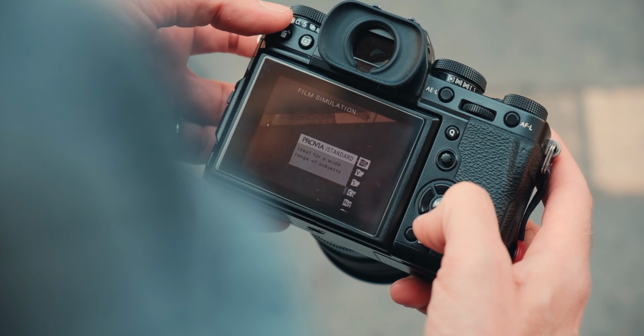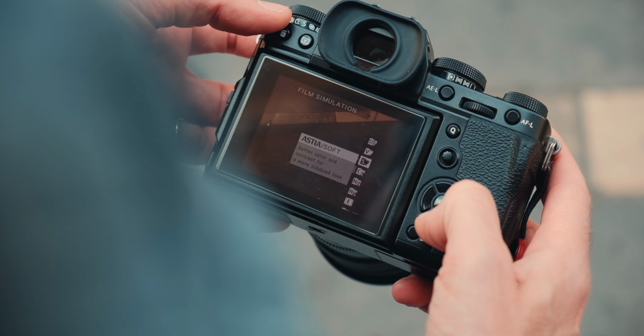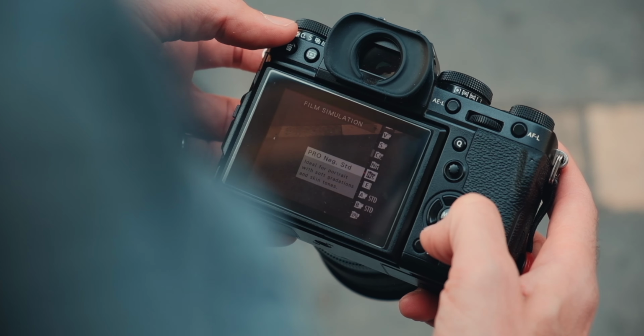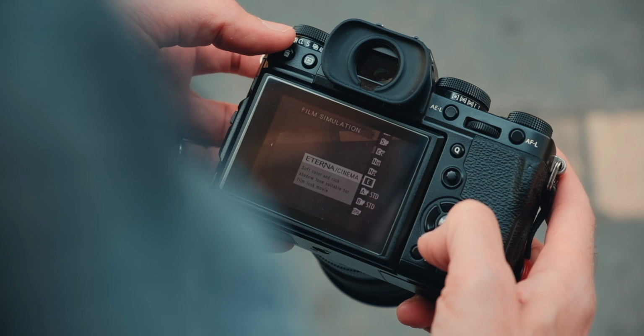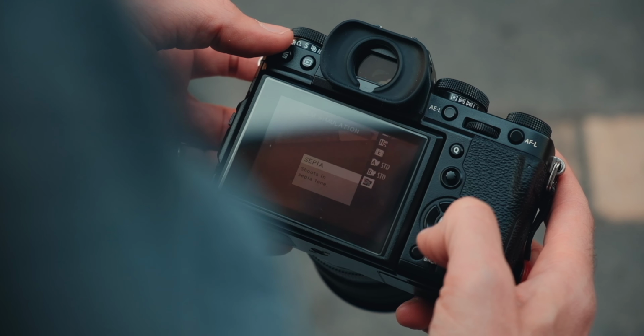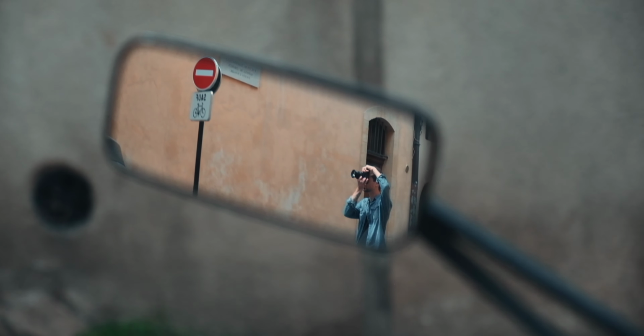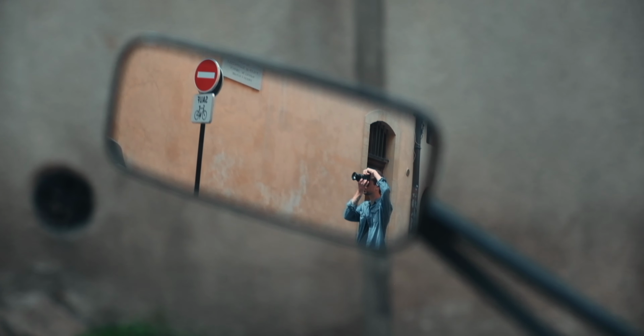So as far as film simulation goes, you have the Provia, Velvia, Astia, Classic Chrome, Pro Negative High, Pro Negative Standard, Eterna Cinema, Acros, I don't know how you say it, Monochrome, and Sepia. Now, my favorite film simulation is actually Classic Chrome. This is what I use the most.